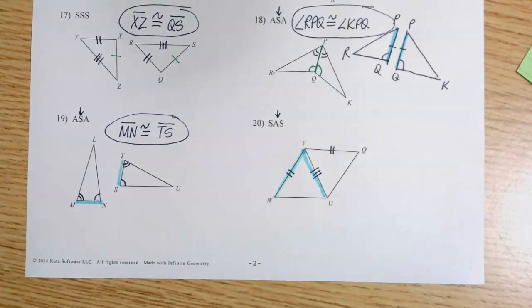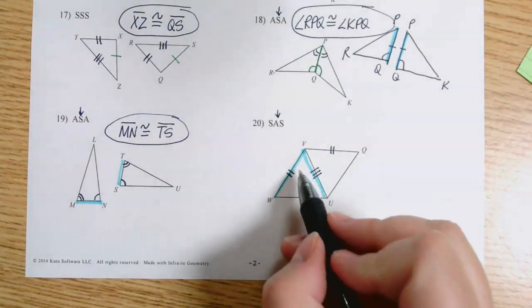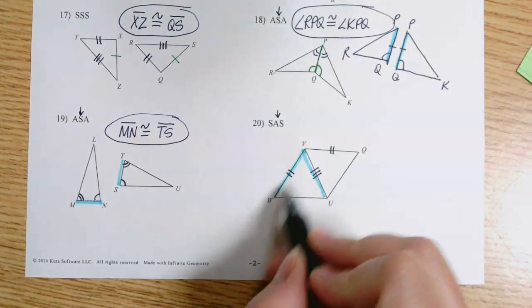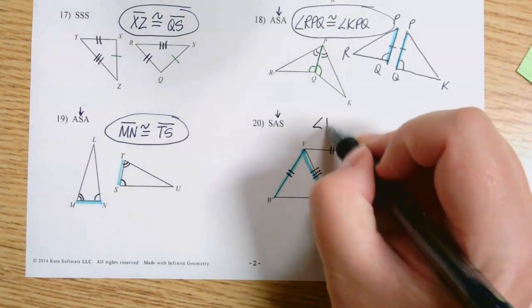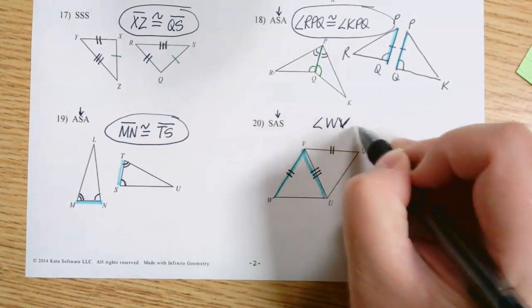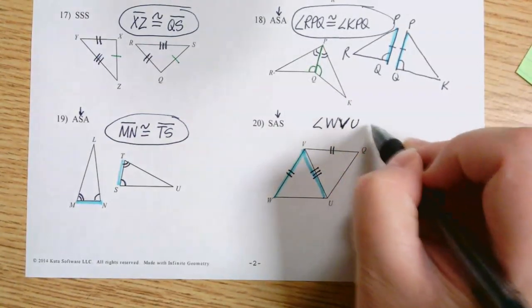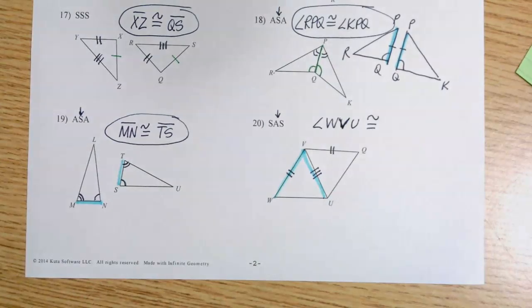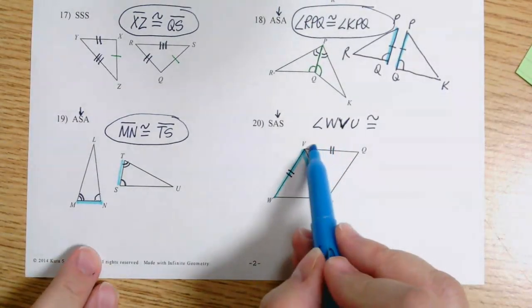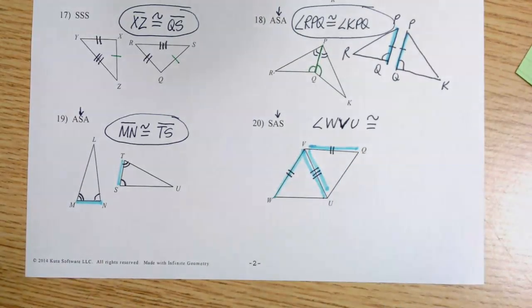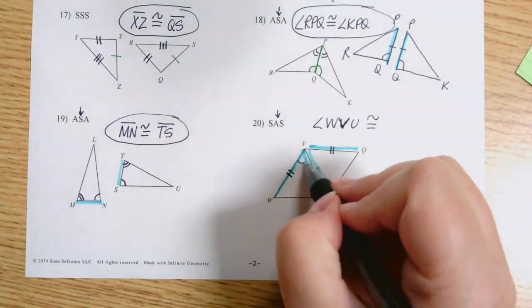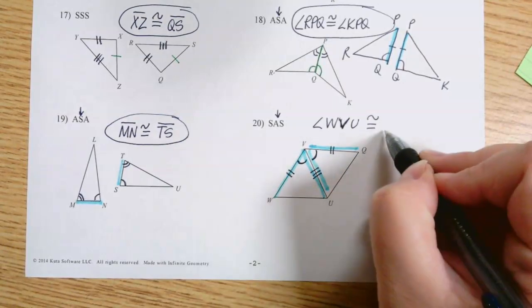That is not angle V. Do not call that angle V, because angle V could mean a lot of things. You have to be specific. That's angle WVU. U is congruent to. In the other triangle, it also has to be the included angle. So over here, it has to be QVU, meaning this angle and this angle.